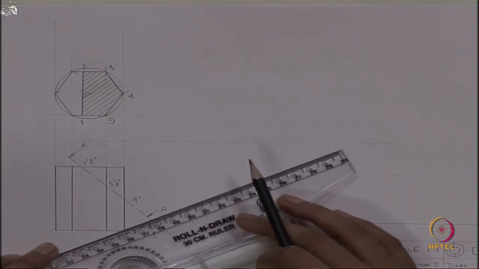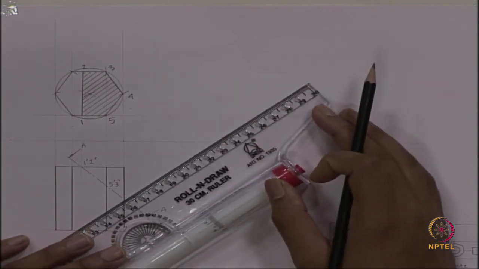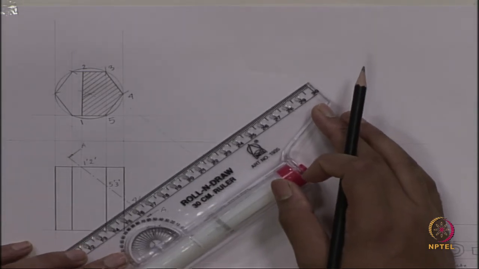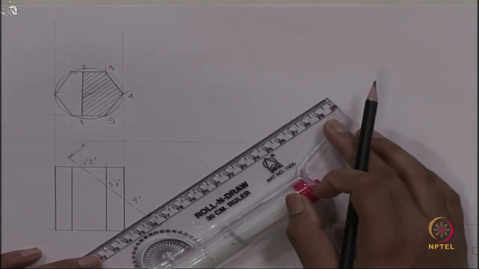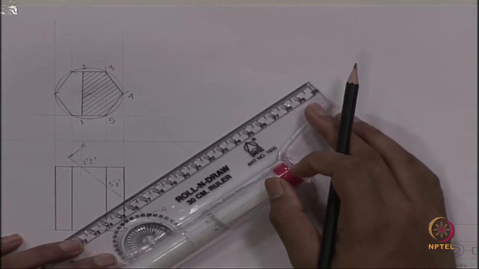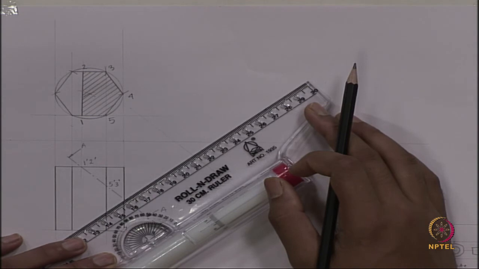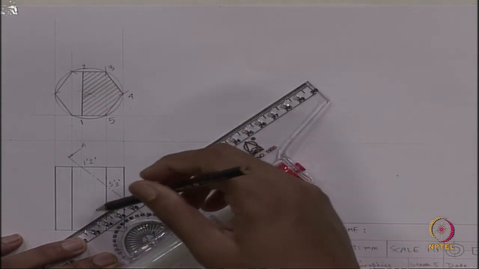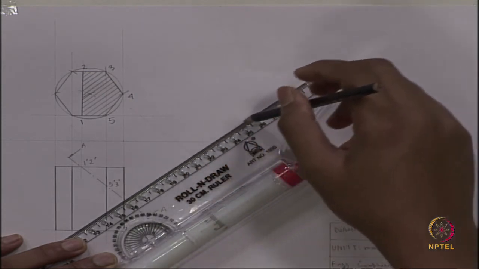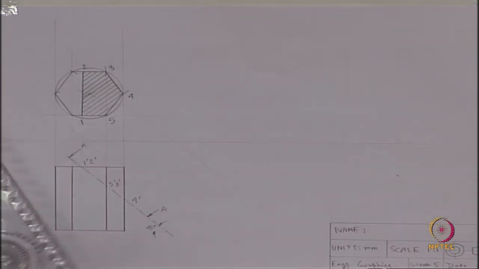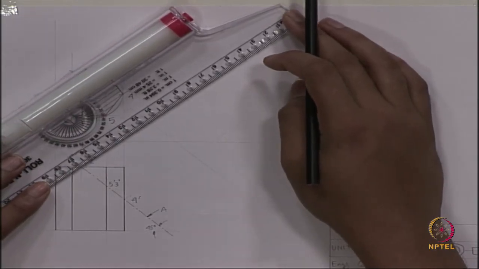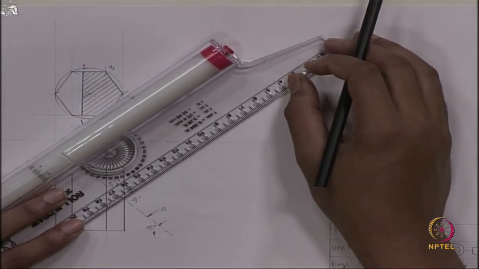Before that, we just want to keep that outline. This will be one outline and these will be another outline. Within these outlines, the view will be situated.